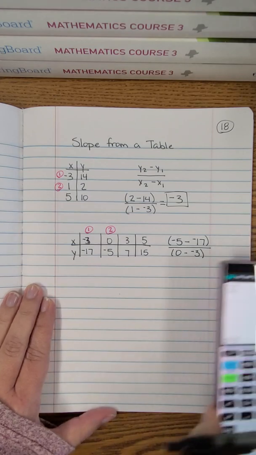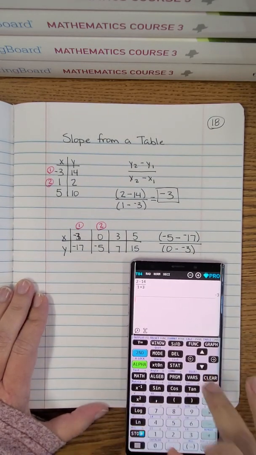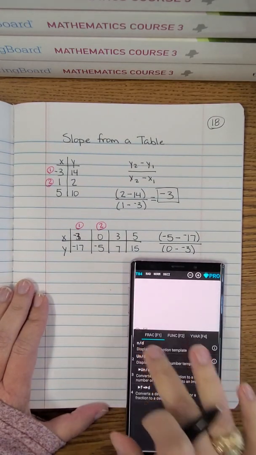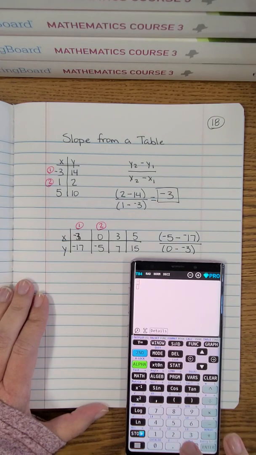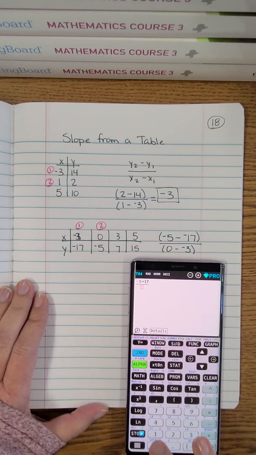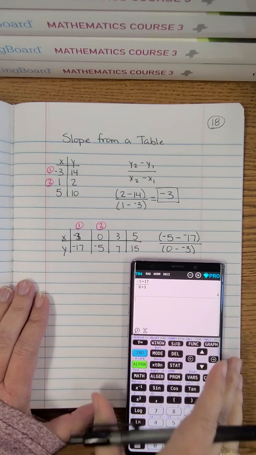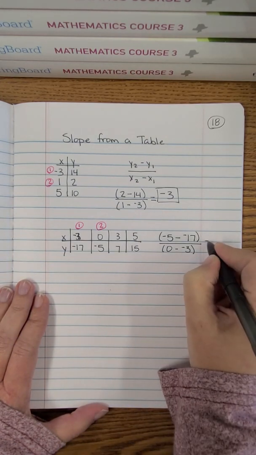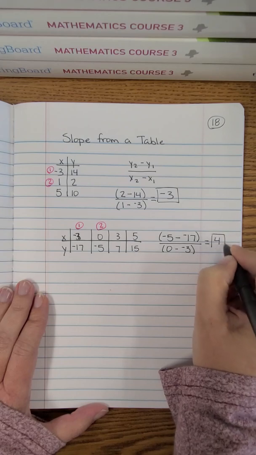Okay, so I'm going to use my calculator again. Alpha y equals, numerator over the denominator, -5 minus -17. You'll notice that it goes ahead and changes that as soon as I type minus a negative, over 0 minus -3, and okay, so you'll notice that my slope equals 4. So for this one, it's equal to 4.